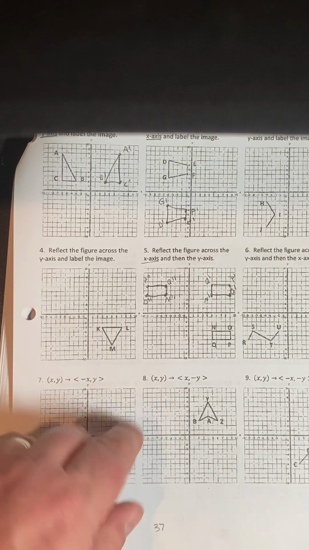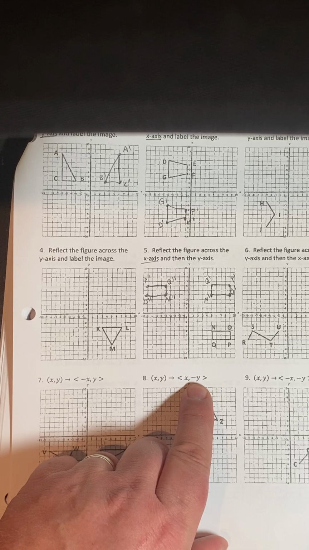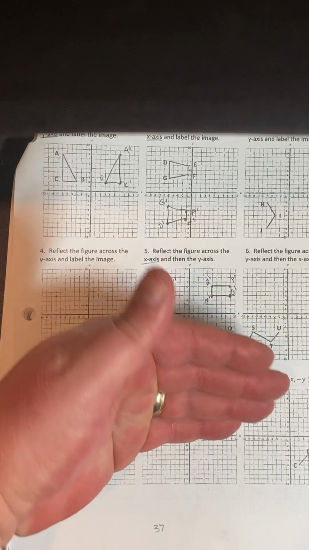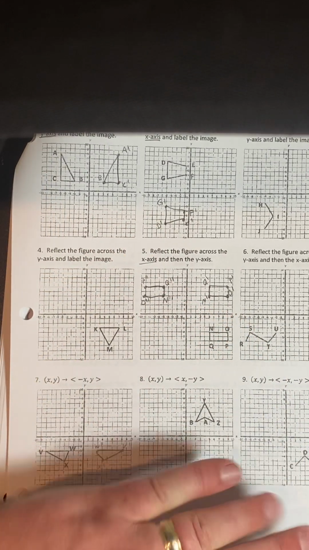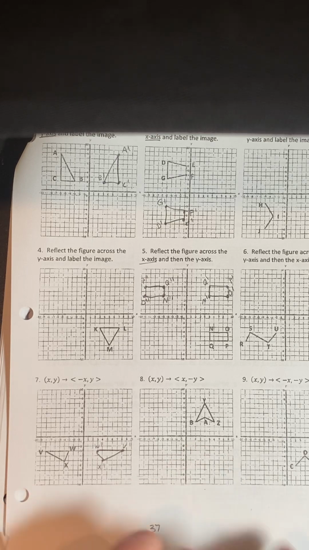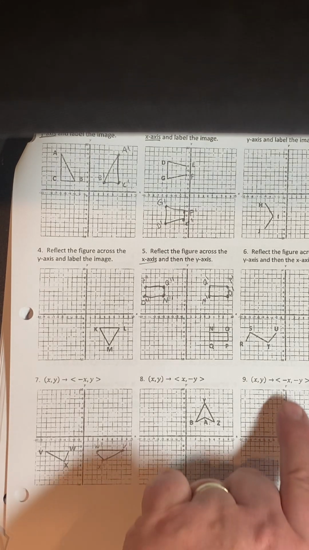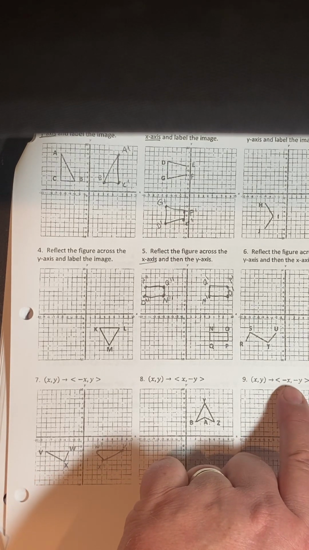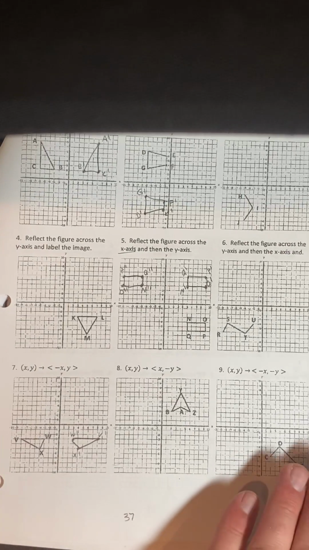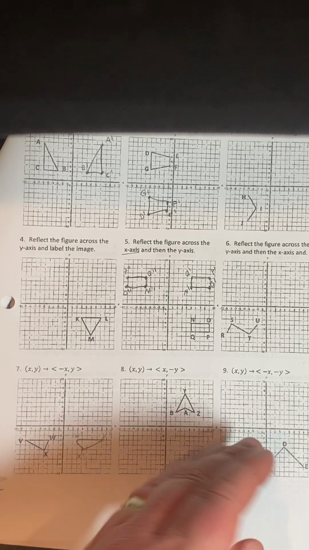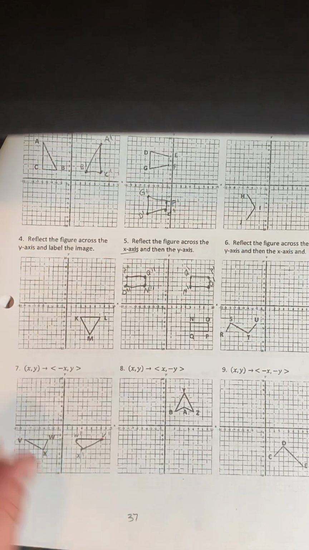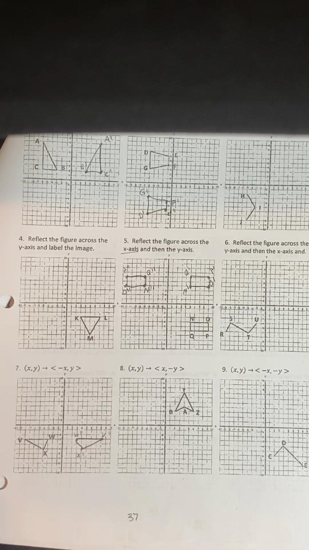So that means on number 8, we have the opposite y. So you've got to take each one of these points and go the opposite y. So it's going to be down here. Be careful with 9. You're reflecting across both here. So what's going to happen is it reflects over here, then it reflects up. All right? And that will end 19-2.